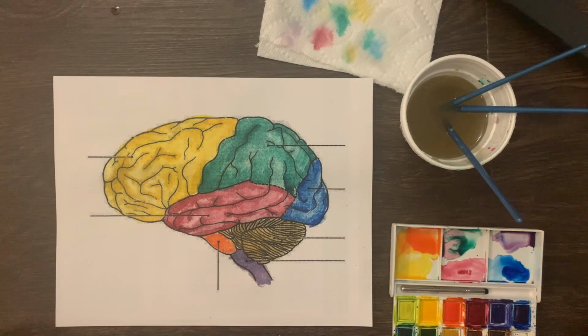And there you have it. Now you've illustrated and learned all about the brain. Now let's test your memory, which the hippocampus is in charge of. Can you go back and label each of the parts we learned about today?